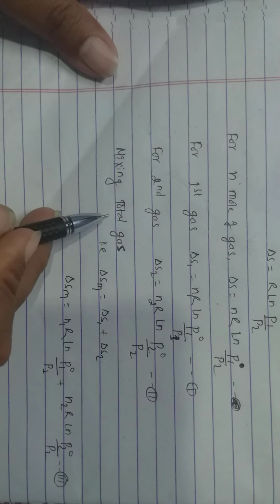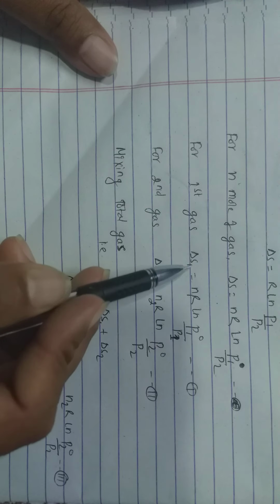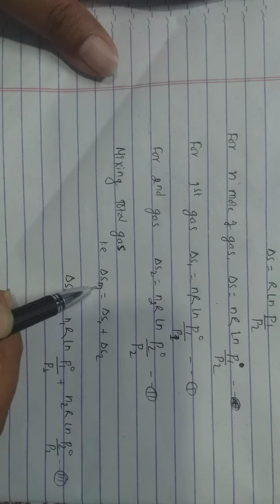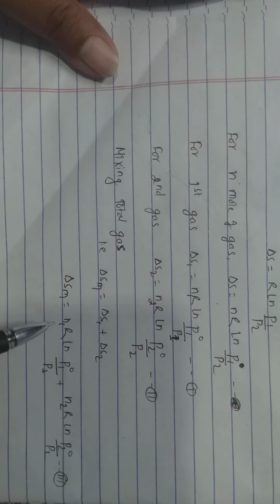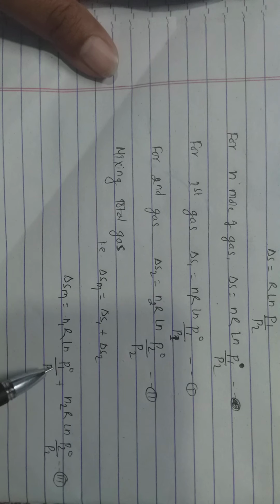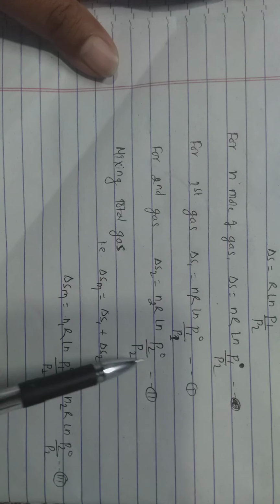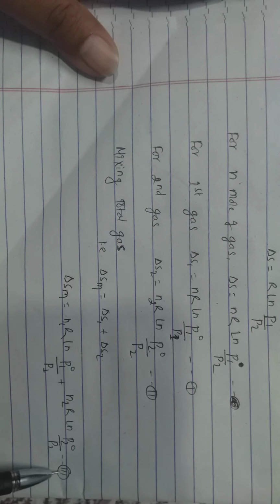Now mixing of the total gas means adding del S1 and del S2, so del Sm is equal to n1 R ln P1 naught by P1 plus n2 R ln P2 naught by P2. This is equation 3.